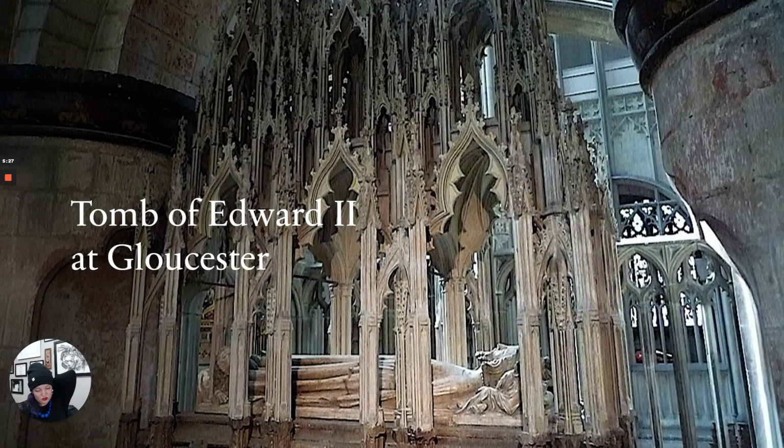Okay, here is the tomb of Edward II. This is commissioned by Edward III, that's Edward II's son. And this is considered one of the introductions of this more elaborate Gothic style in England. So we see this tomb, which has the sarcophagus below, and then a very elaborate architectural structure that really reminds me of the flamboyant style in France.